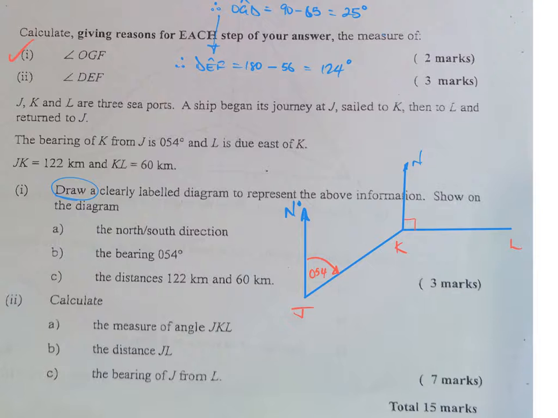Right, let's see what else they said now. They said that JK is 122. So this line here is 122 kilometers. And then it says that KL is 60 kilometers. So that's 60 kilometers there.